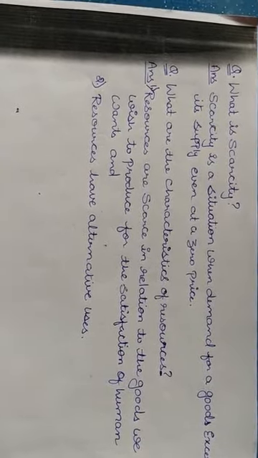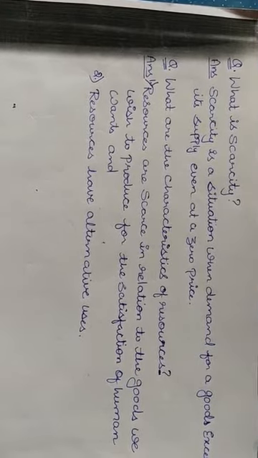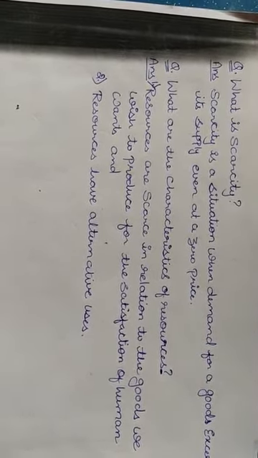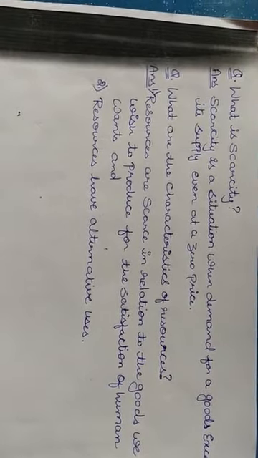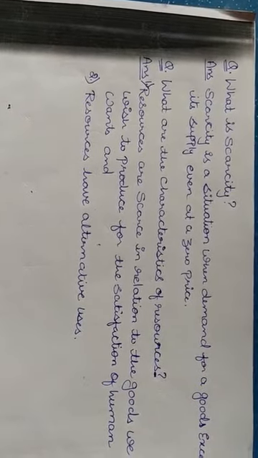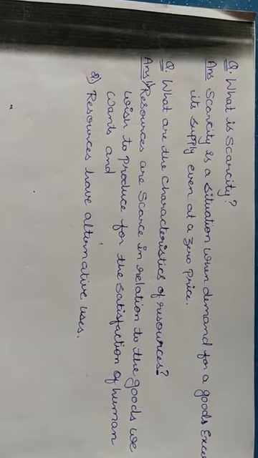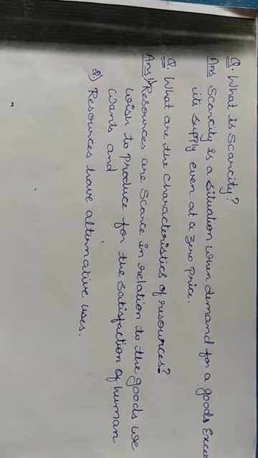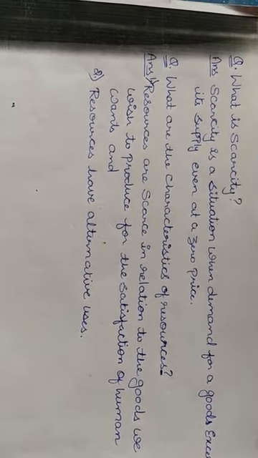Guys, in this whole world, we have scarcity, whether rich or poor. Scarcity always exists. And if scarcity exists, problems related to economy must be there. And if these problems are there, subject economics is there.